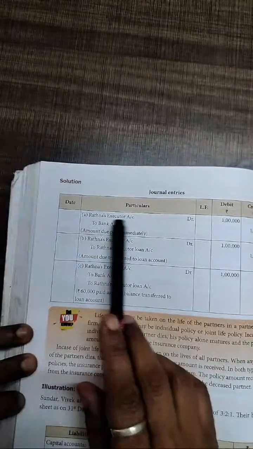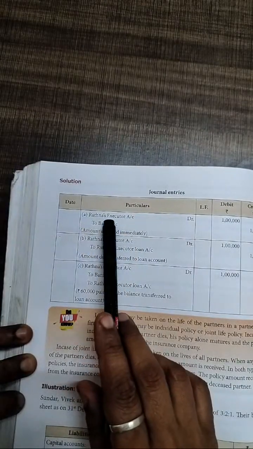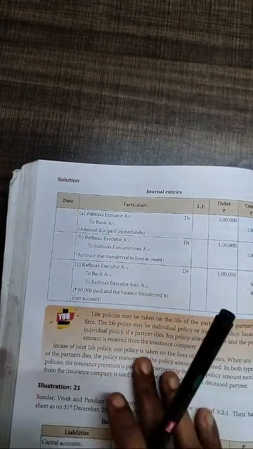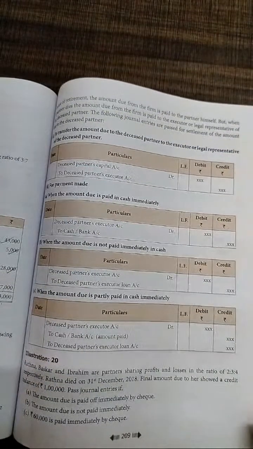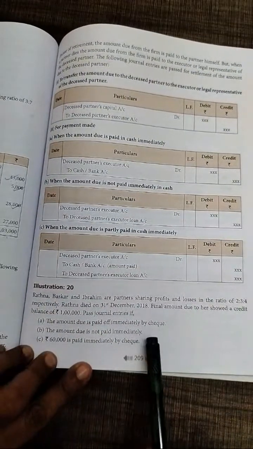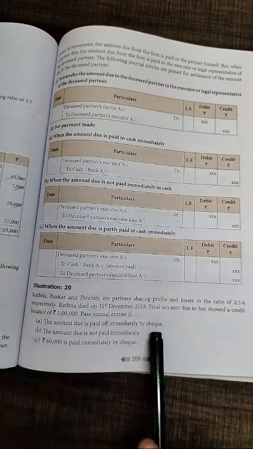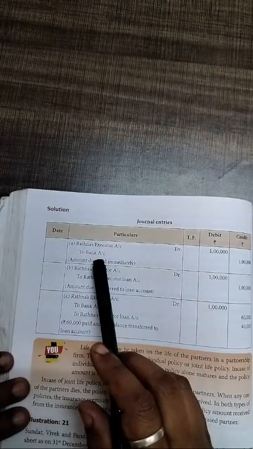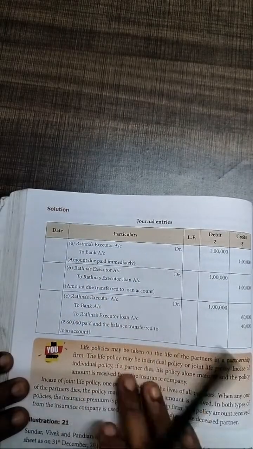So, what do you have to write in the journal entry? Ratna's executor account debit 1 lakh rupees to bank account. Why bank account? They mentioned clearly here, paid immediately by check. Check belongs to which account? Check belongs to bank account. So, to bank account. Okay, amount due paid immediately. This is the first situation journal entry.